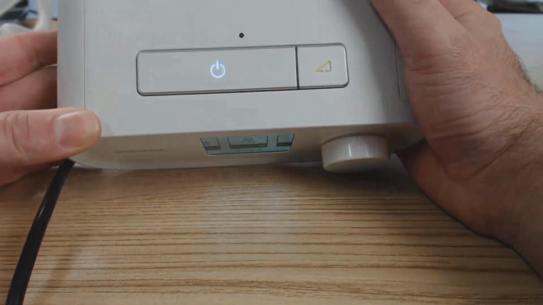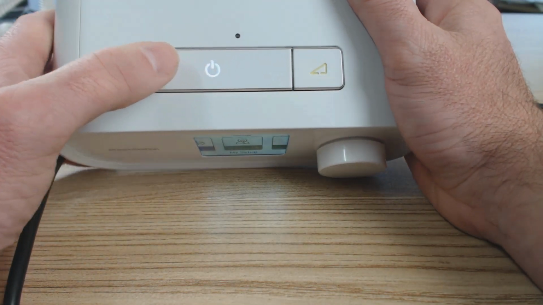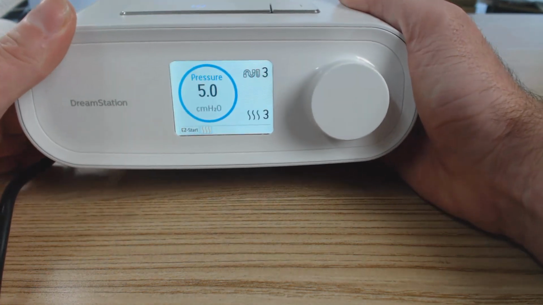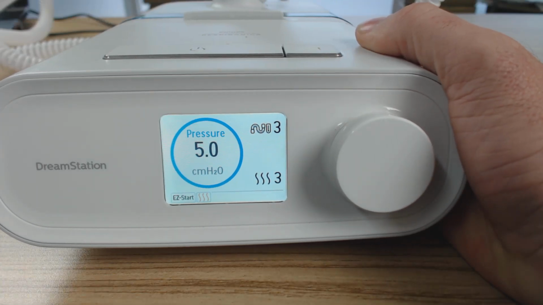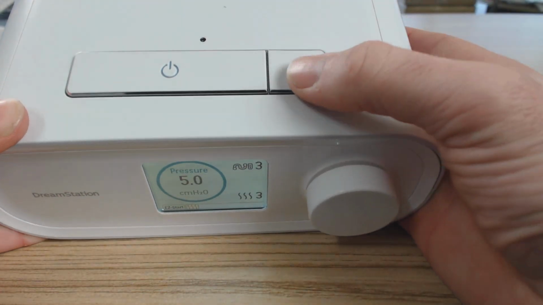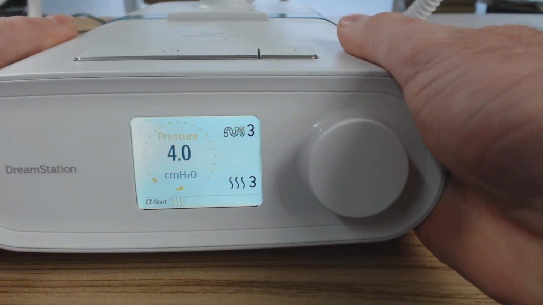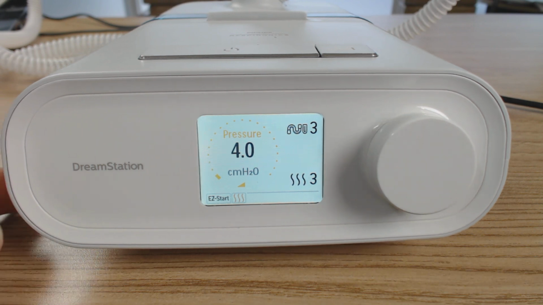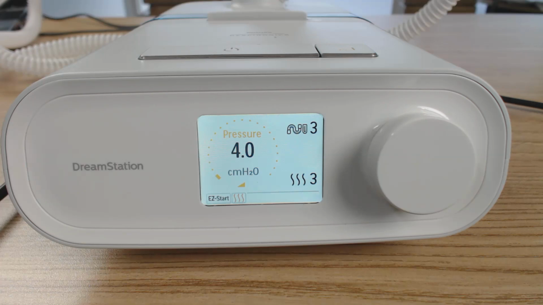On the top of the device here, you've got your on button. If your machine hasn't been set to automatic on, you can click this button. So if we click this button here, you can see that it's turned on now. And we've also got a ramp button on the top here that we can press as well, okay? Alright, so the ramp there is now 4, and it will gradually increase up to, I think this machine's set to 5, so it'll go 4.1, 4.2, 4.3, and gradually increase that ramp up to that fixed pressure because it's a fixed pressure machine.